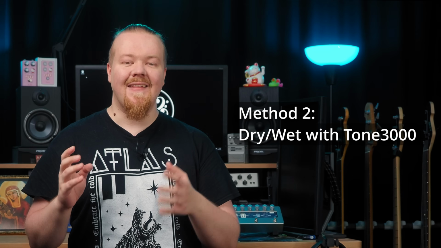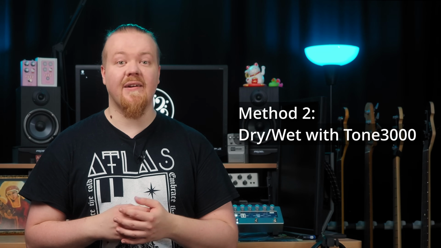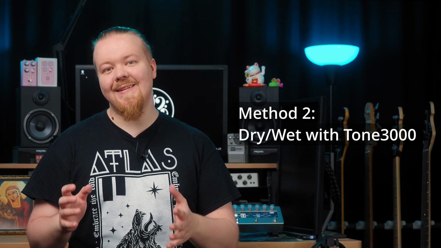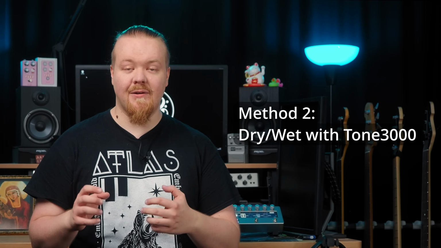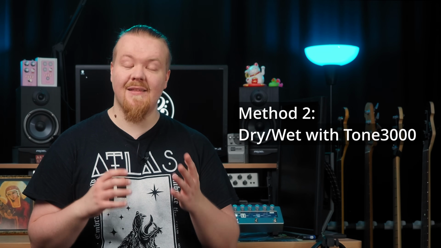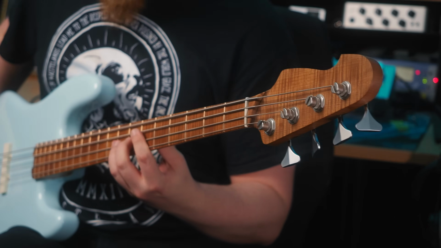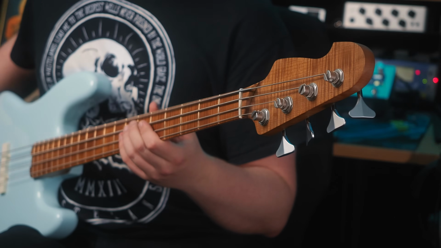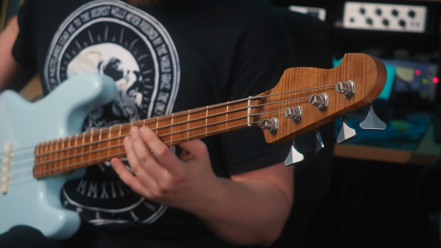behaves. The second method is much simpler and easier to achieve, and this is the dry and wet method provided to us by the folks at Tone 3000. This method uses a modified neural trainer which allows us to play through our gear for 1 to 3 minutes while recording both the dry DI and the affected signal, and then using those to create our profile.